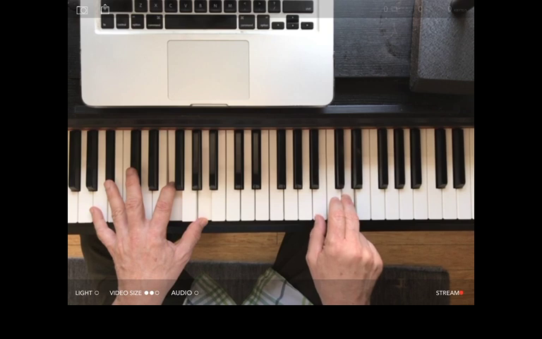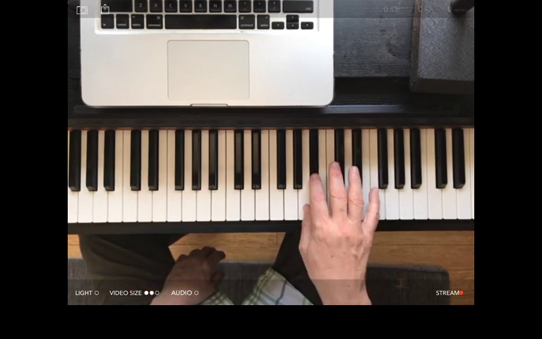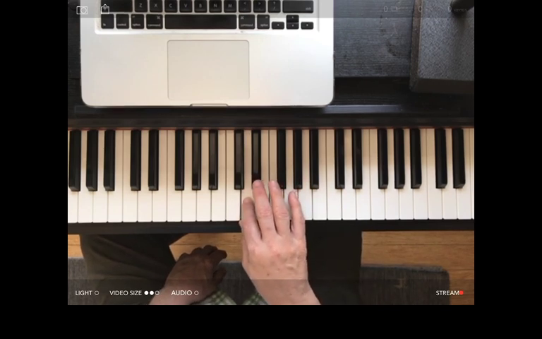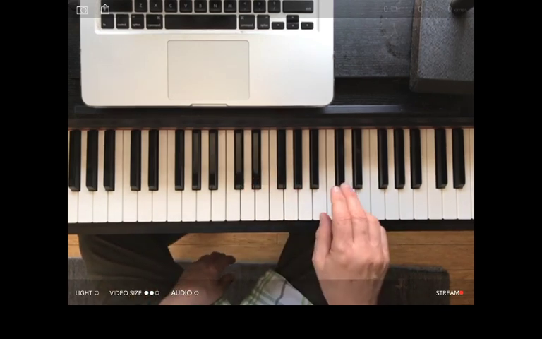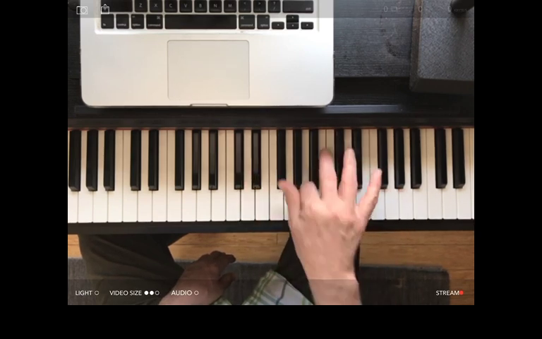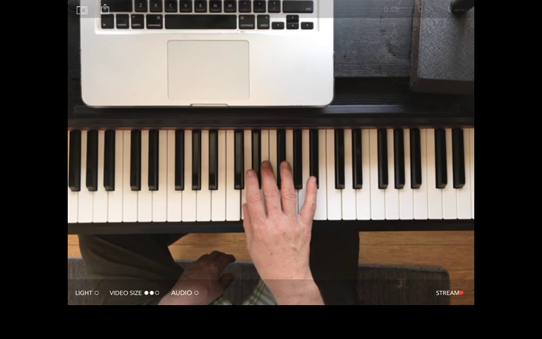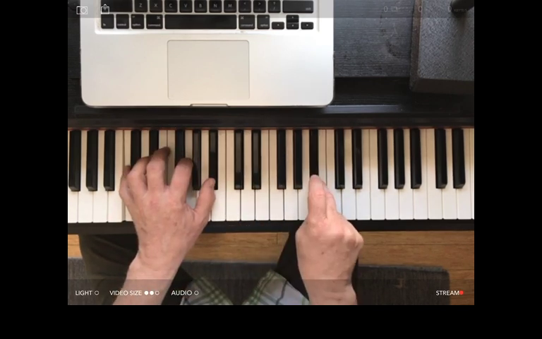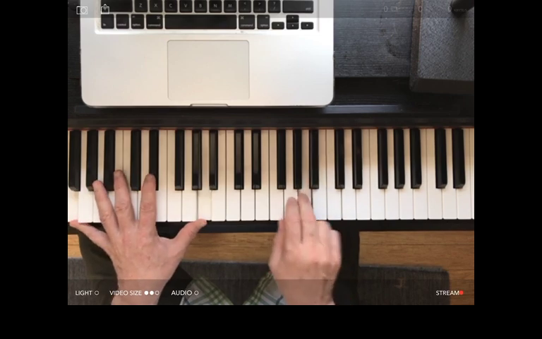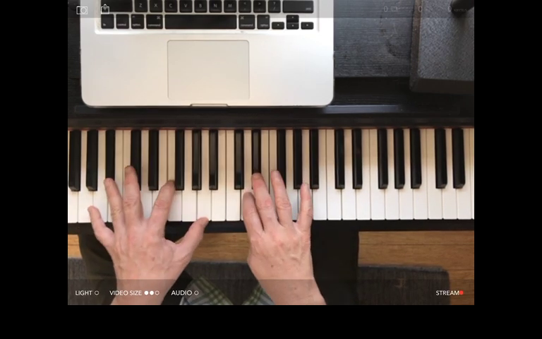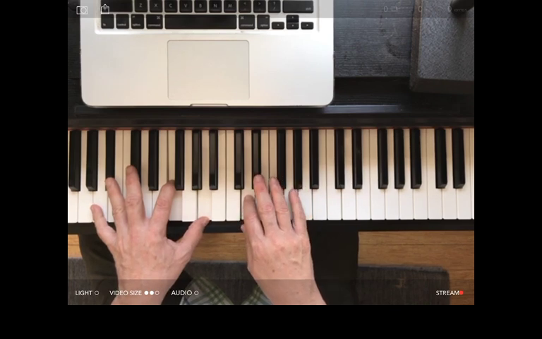Okay? There's a couple of other ways to play these basic tension resolutions, 7ths to 3rds, and that's this. So this is the first one, or the second one, we just arpeggiate the C minor. There's the 7th, and then the rest is the same. And then the last one would be this.